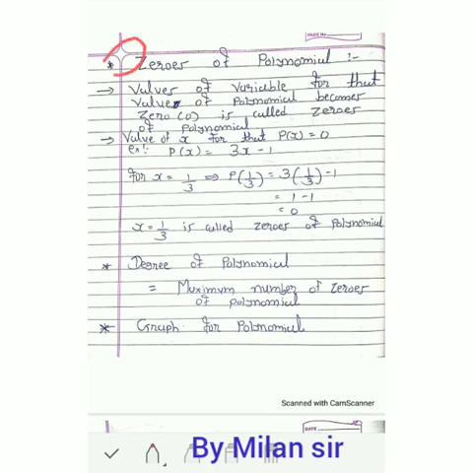If degree is 0, then the number of zeros is equal to 0. If degree is 1, number of zeros is 1, because what I wrote here is that the degree of a polynomial is equal to the maximum number of zeros. One more thing: if degree is 1, then there are two possibilities for the number of zeros, that is 0 and 1, right?